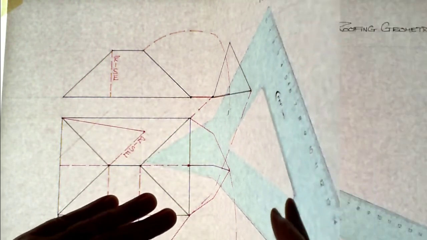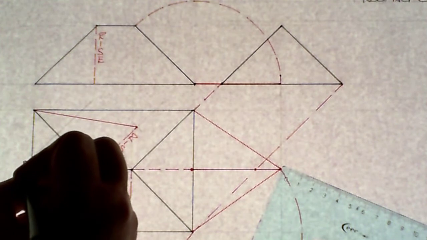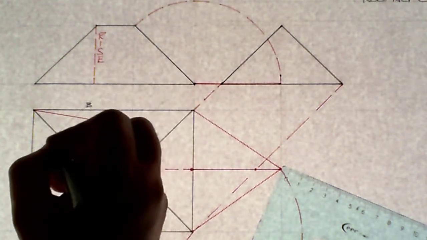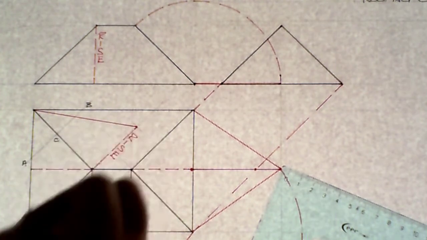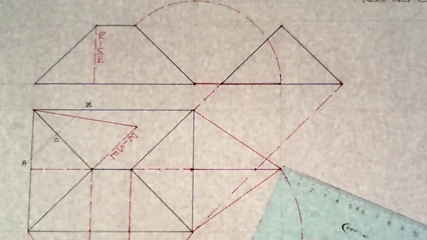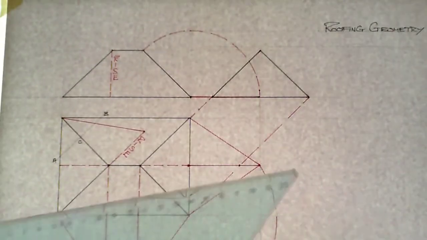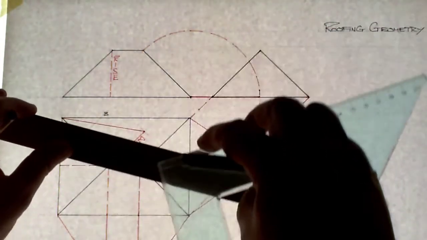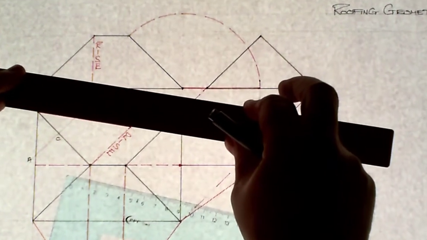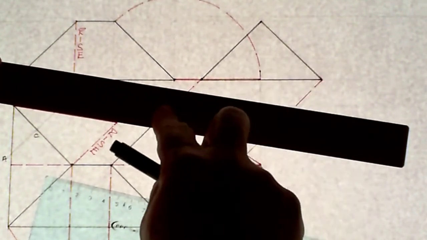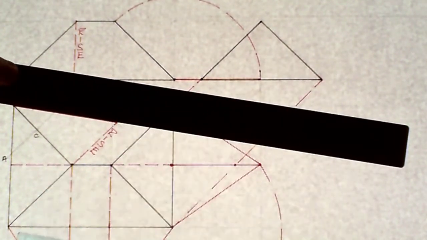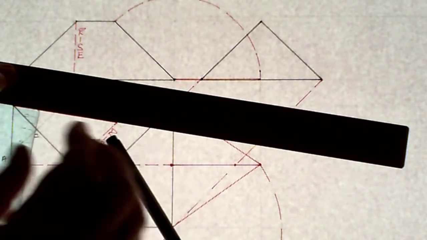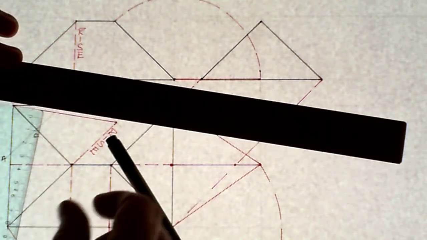Now I'm going to index this A and B, and I'm going to index this center point here as C. At 90 degrees, I'm going to put my rule there on the development of the hip, and at 90 degrees, through point C, I'm going to draw a line.